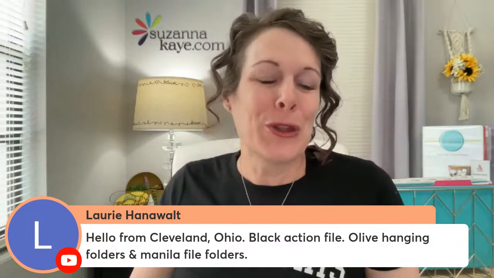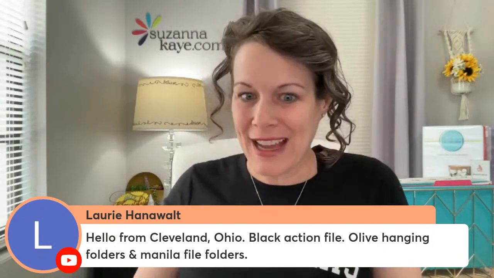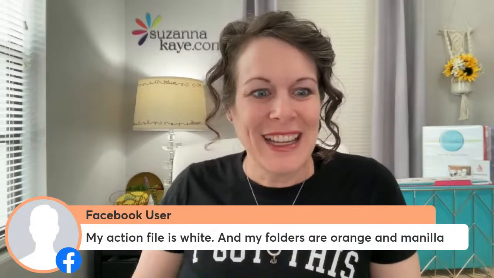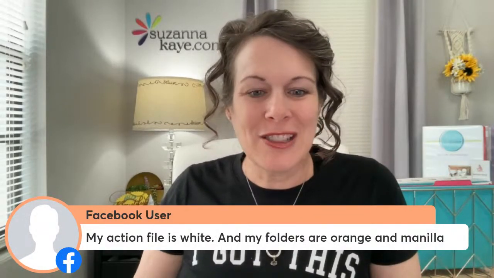Dottie says hers is a black case with manila folders. Love it. CJ's is red and black. You can't miss that, right? Hello, Lori. She says hers is a black action file with olive hanging folders and manila file folders. We got a lot of black going on. Vicky has orange and black. On Facebook, hers is white and her folders are orange and manila. Oh, patterned, navy, pink, and red. That's super fun.